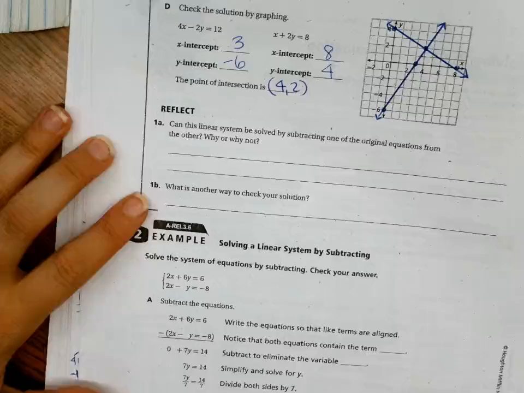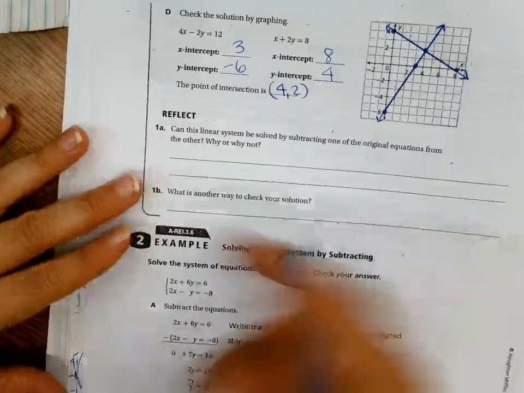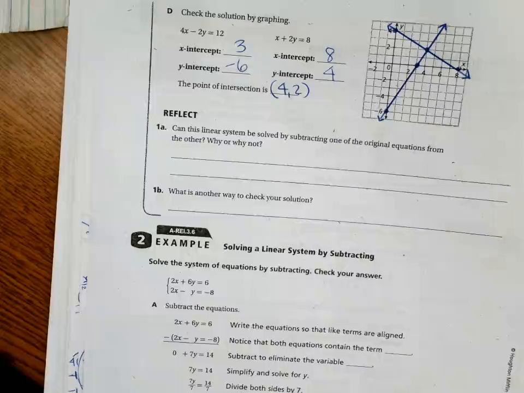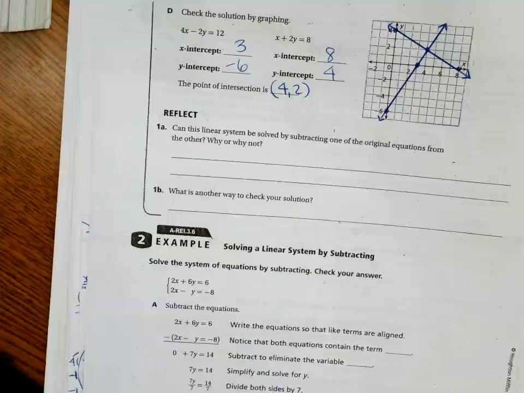All right, so there's multiple ways to check your work. Can this linear system be solved by subtracting one of the original equations from the other? Why or why not? So, what do you guys think? Can you subtract the original equations?